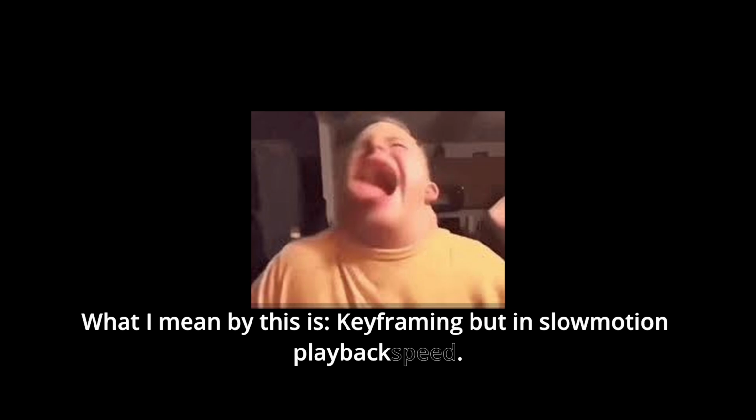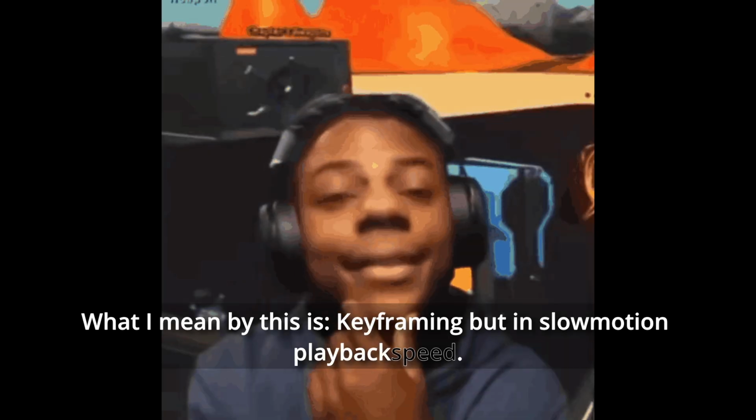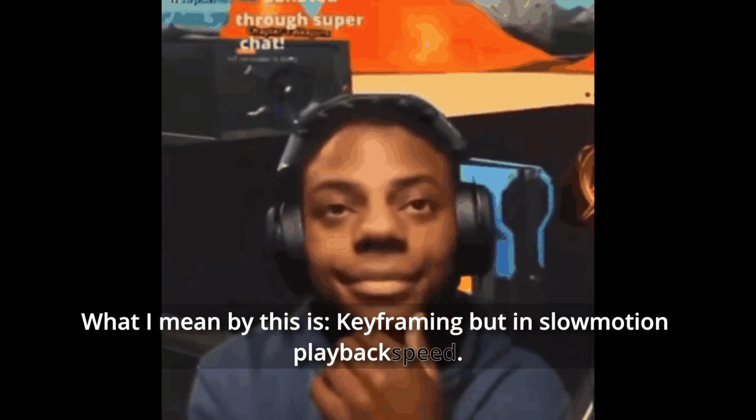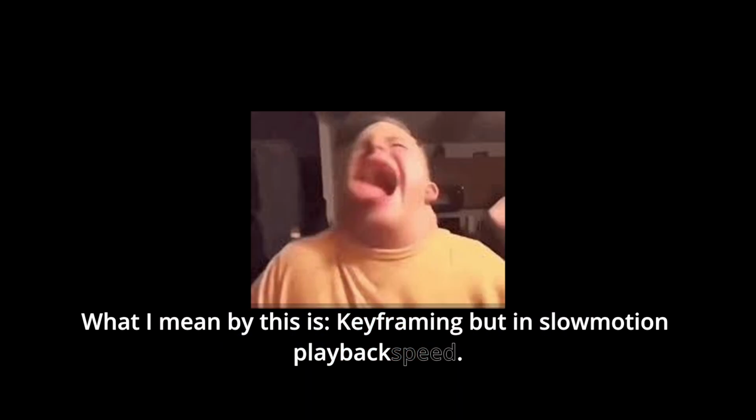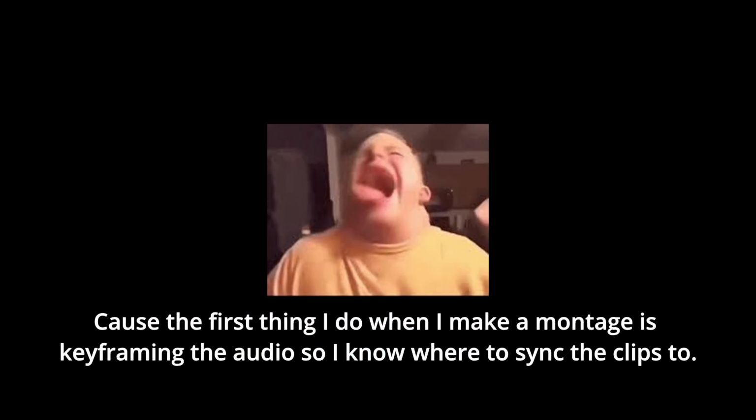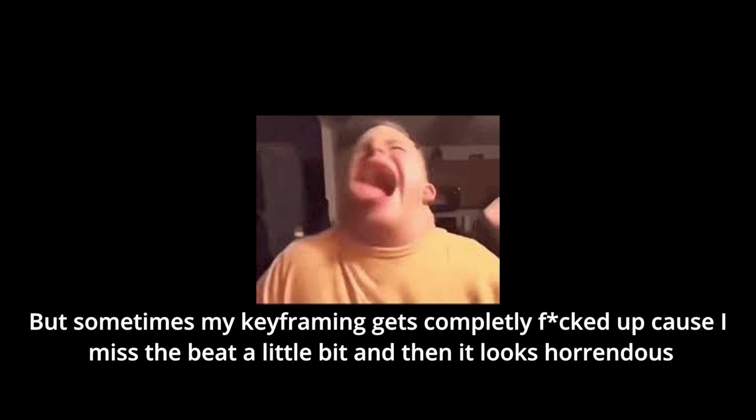What I mean by this is like keyframing, but in slow motion, playback speed. Because the first thing I do when I make a montage is keyframe the audio so I know where to sync the clips to. But sometimes when I keyframe my audio, it gets completely messed up because I miss the beat a little bit and then it looks horrendous.